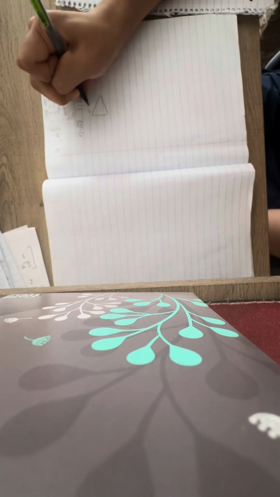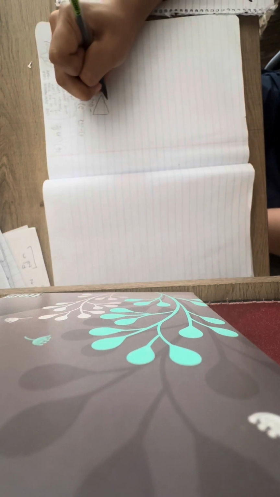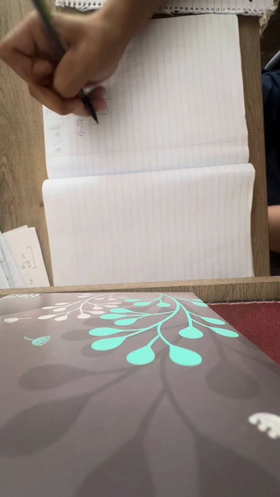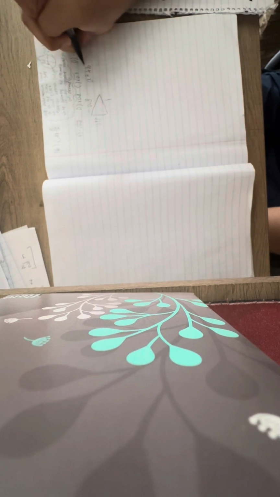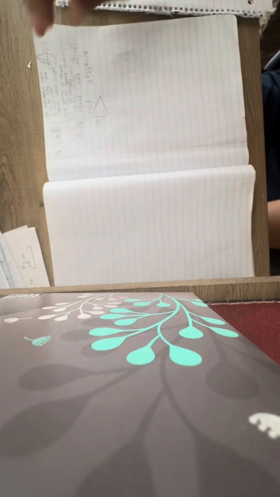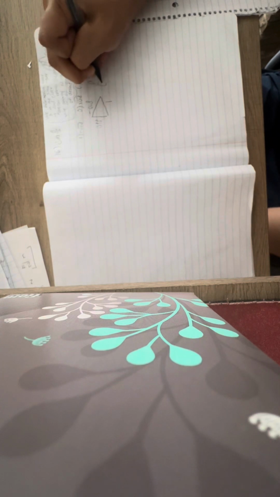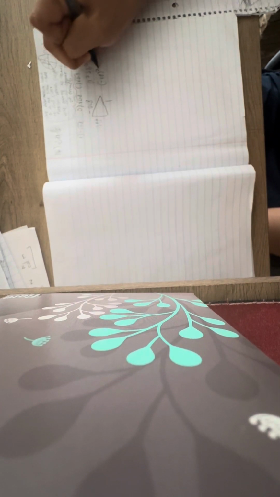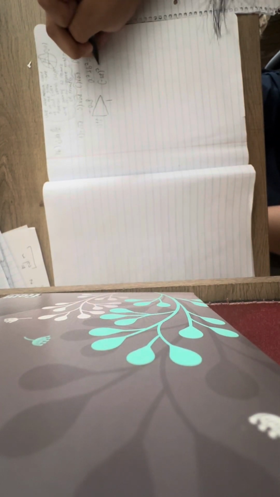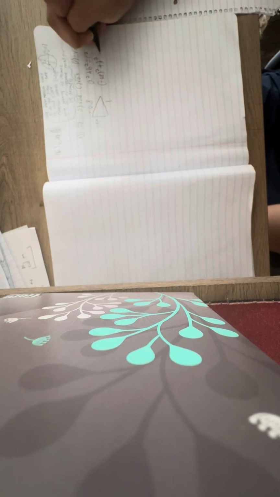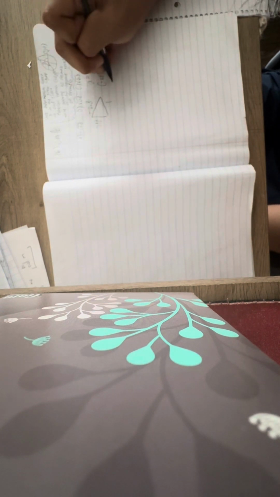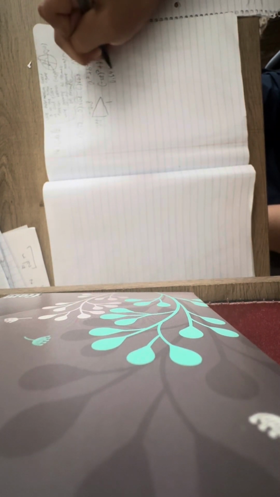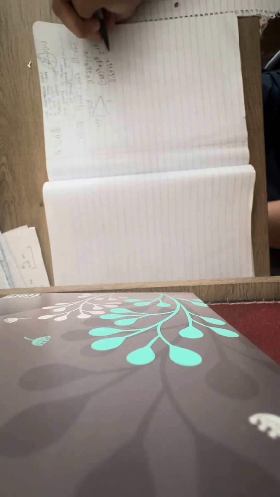So the adjacent will be 0.8, the hypotenuse is 1, and we do not know the opposite yet. So you will use the Pythagorean theorem, a squared plus b squared equals c squared. A squared is negative 0.8 squared plus b squared equals 1 squared. Negative 0.8 squared equals 0.64, plus b squared equals 1.